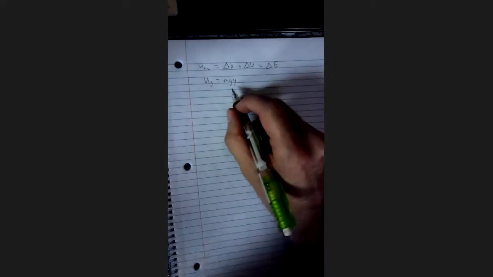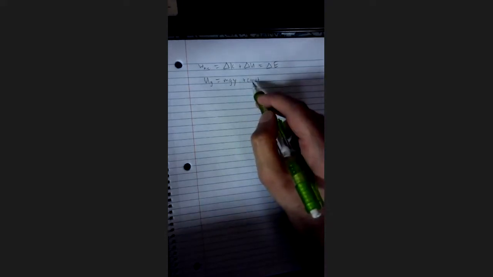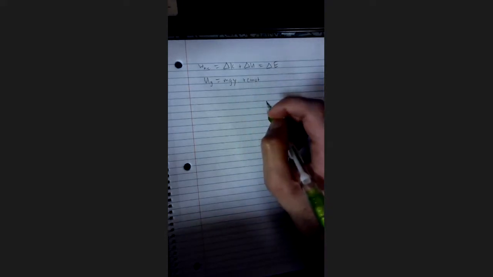Okay, now we have two types of potential energy. We have gravitational potential energy, which is given by our mass times our acceleration due to gravity times our height. And this can be scaled by a constant, since our actual observables, things that we can measure, only depend on the change in potential energy. You can scale it by an overall factor and it doesn't matter.